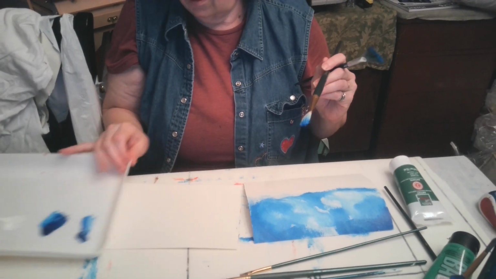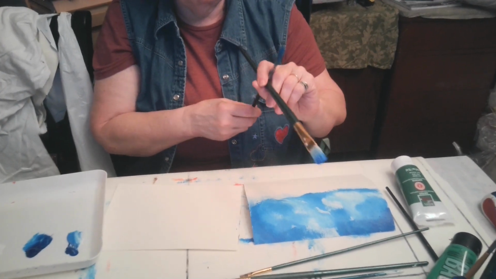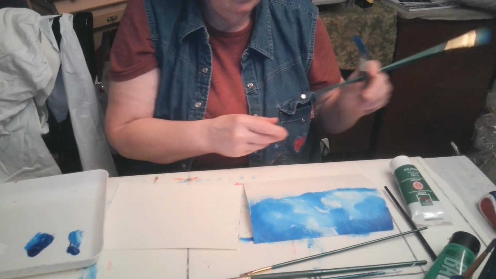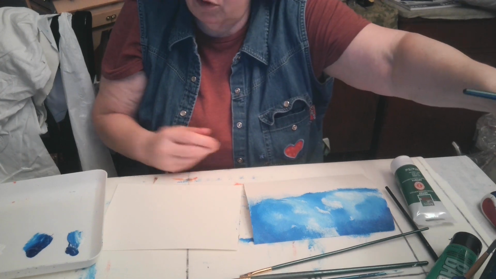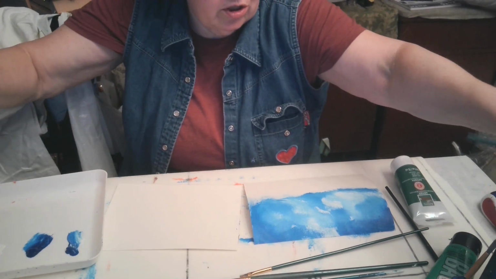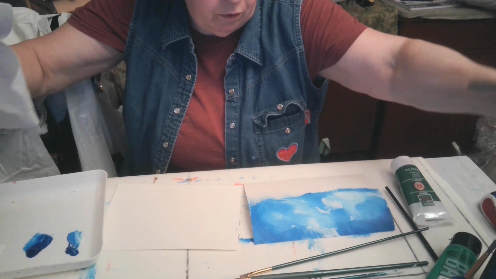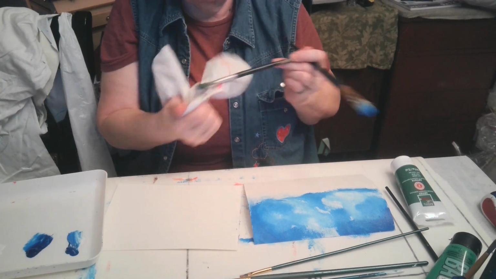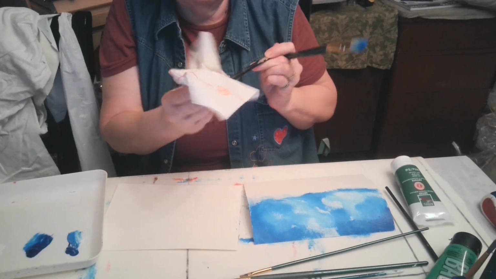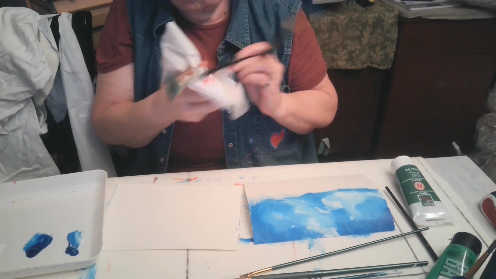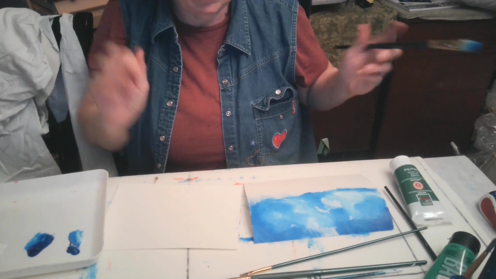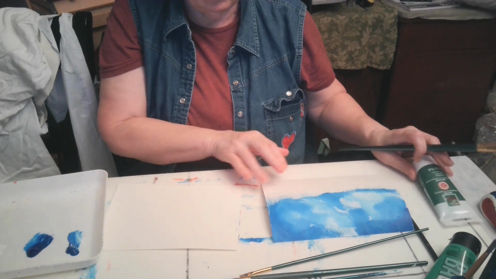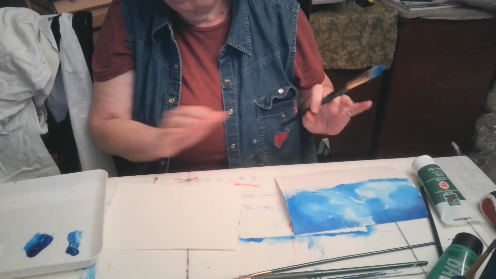Modern method is I use a little bit more water. I use the whiter brush. I'm going to clean this fan brush off because this is going to be my blender brush. You can use a fan brush for a blender brush, especially if it's got thick bristles like this one does. They're not thin, they're pretty thick. So you go over here, and this is how you choose to figure out what kind of method you want to actually do. This is drying over here, okay?